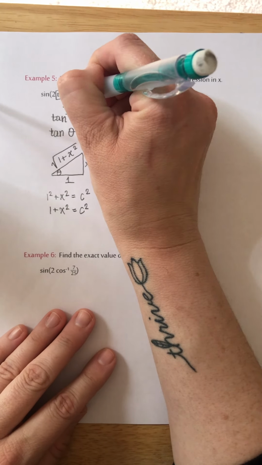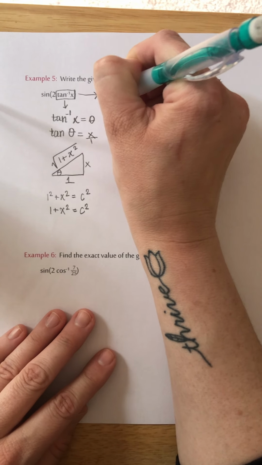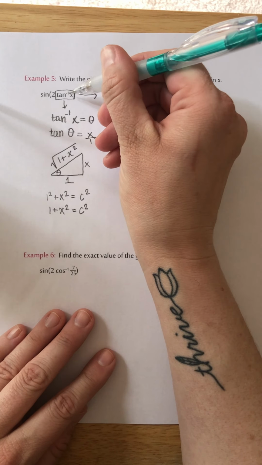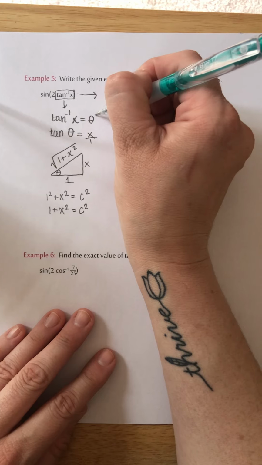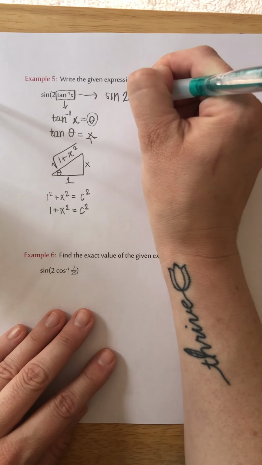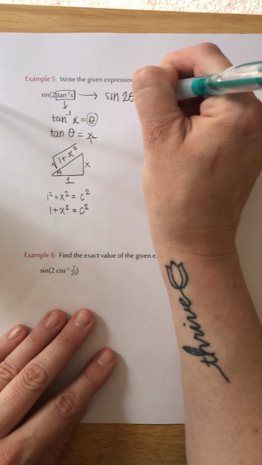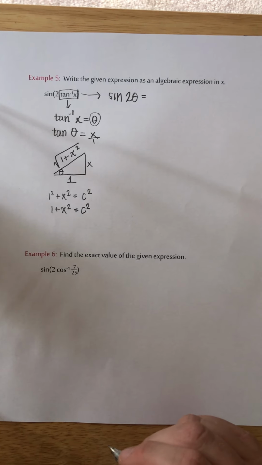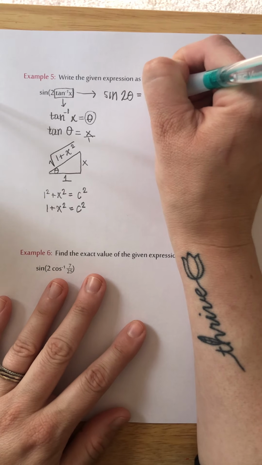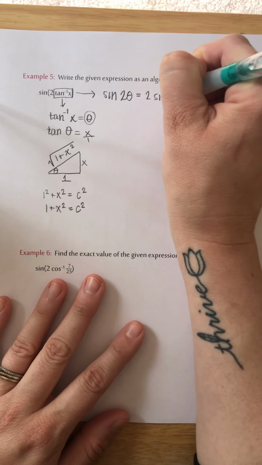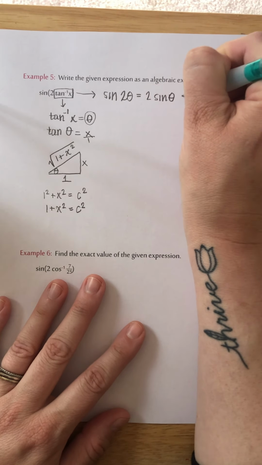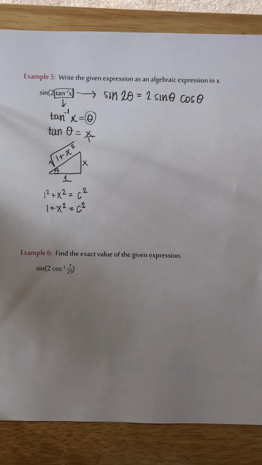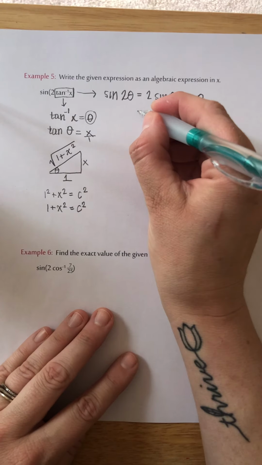So here's what I'm going to do. I'm going to rewrite this thing. Sine of 2, and in place of inverse tangent of x, I'm going to replace it with the theta. And now we get to use the formula that we've learned today. The only thing that's different is instead of x, we're going to use theta. So this is going to be that formula that is 2 times sine theta times cosine theta. So instead of x's, we're just using theta. No big deal. That's where the picture is going to come in.